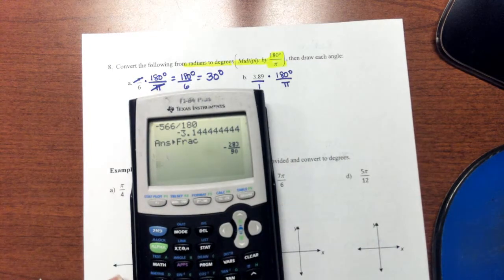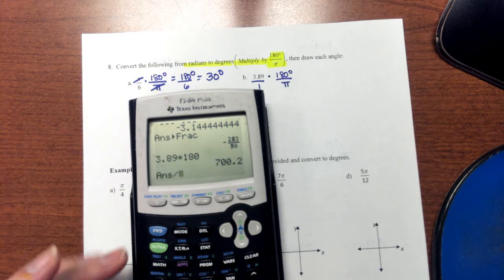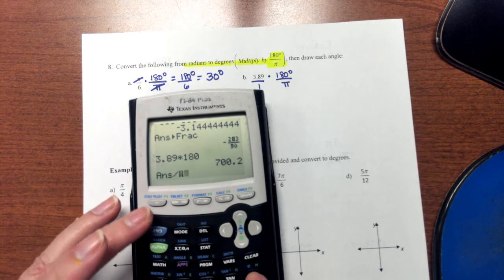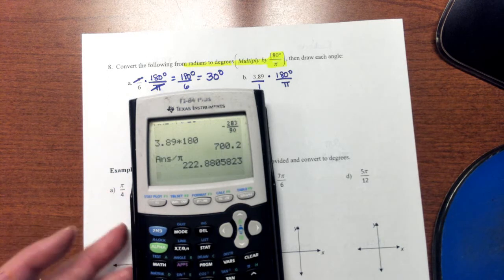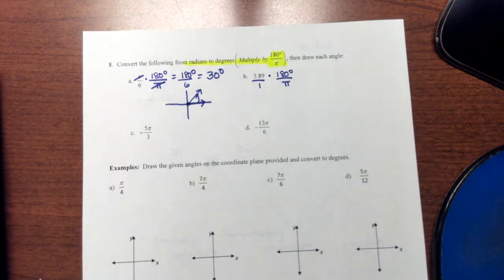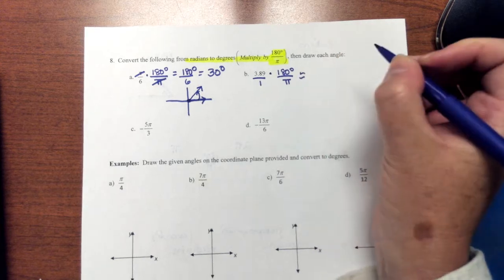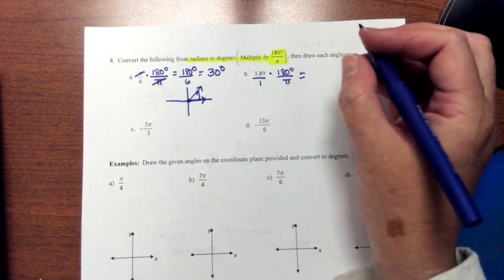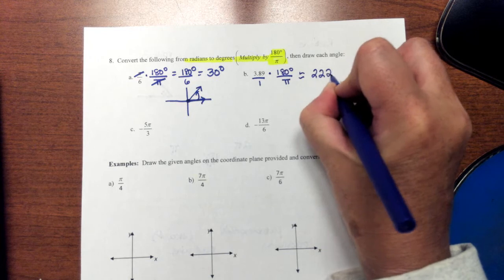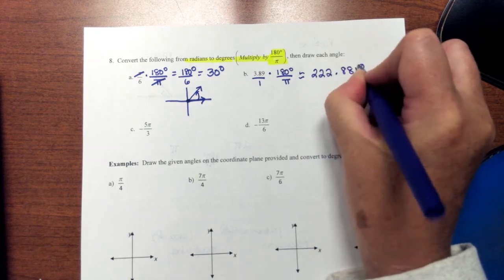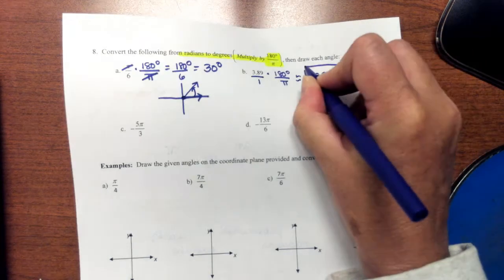So again, I'm going to take my calculator, 3.89, multiply it by 180, and then divide by pi. And the pi symbol is that second caret symbol. So 222, we always round to 3 decimal places. So in degrees, 3.89 radians is approximately equal to 222.881 degrees. And don't forget that degree symbol.